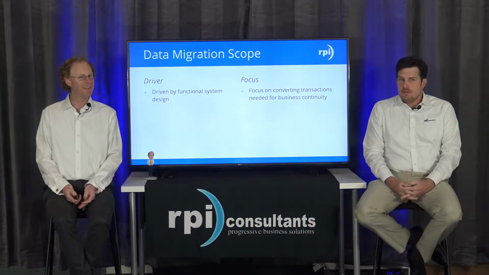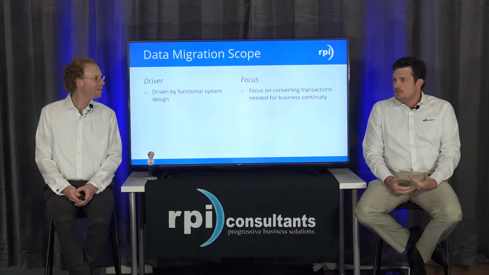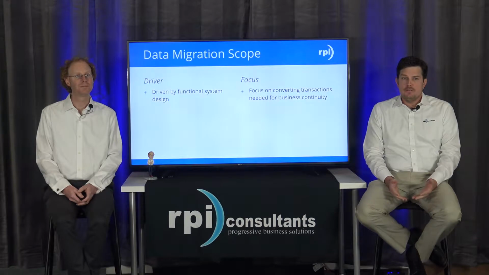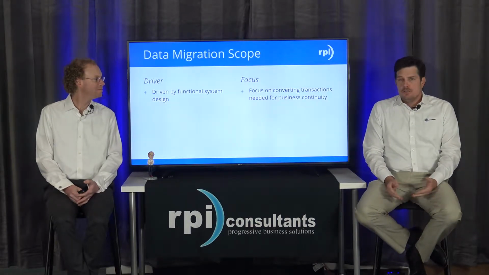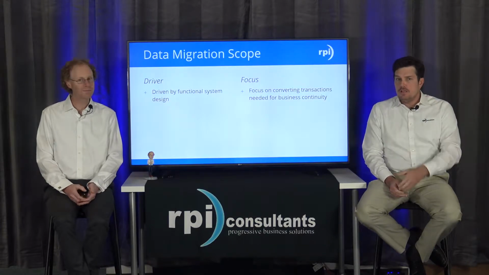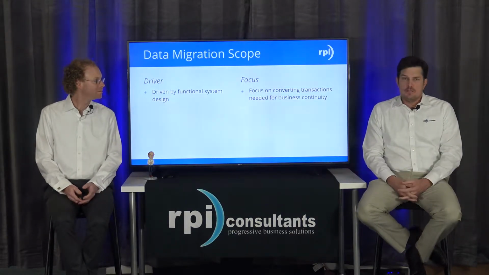So as far as data migration scope is concerned, one of the main drivers of what you migrate, how you migrate, when you migrate is the functional system design. So you want to migrate and map and move data into the system as you want it presented to the end user when they log in for the first time.